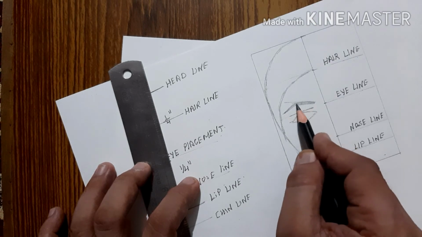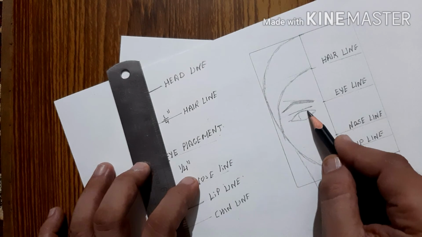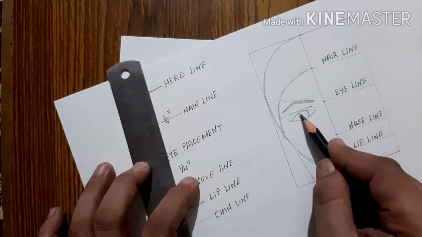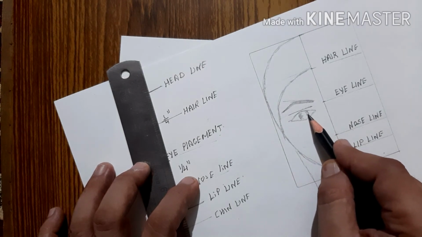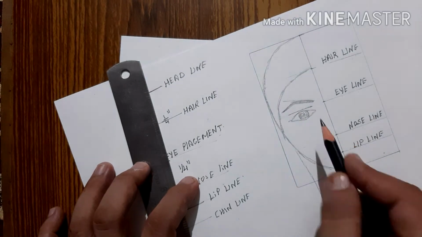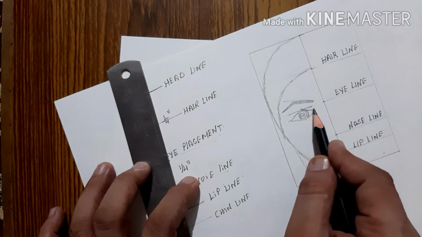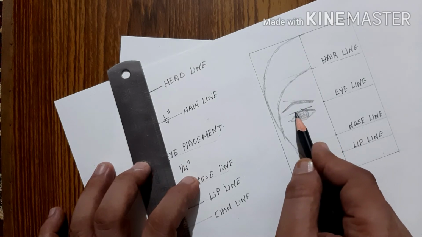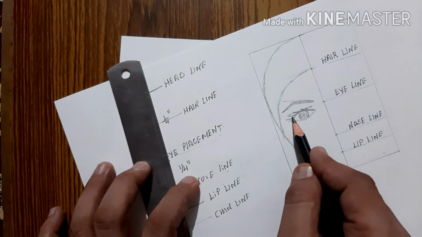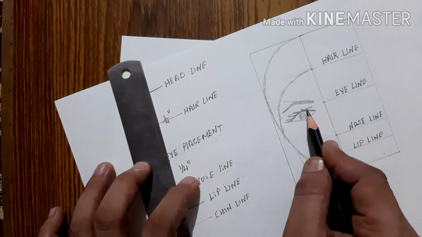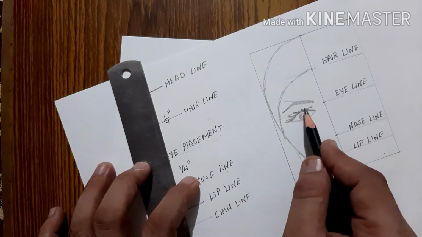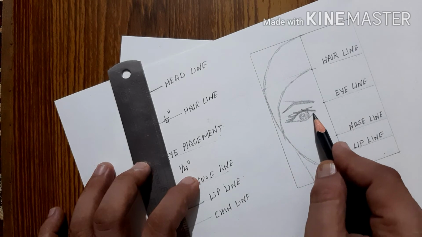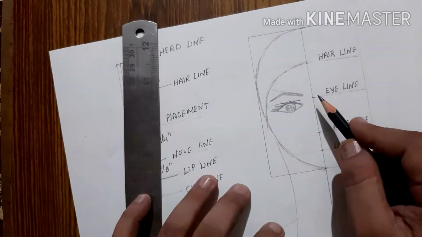Eye should be placed on the down of the eye line, at the bottom of this eye line, and at a reasonable distance you will be able to place the eyebrows, eyelashes, and all. The details we will be learning, how to draw the eyes, in the later half of the video, right?